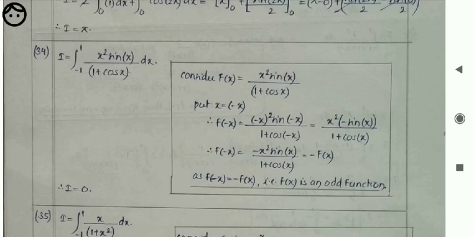What is sin of minus theta? Sin of minus theta is minus sin theta. If it is sin, then the minus comes out. So sin of minus x is minus sin x. So बाकी सब तो प्लस हो गए, but sin of minus x keeps that entire term as negative. So it is minus x square sin x upon 1 plus cos x. Minus को थोड़ा बाहर निकालो, x square sin x upon 1 plus cos x is the original function f of x. So it is minus f of x.